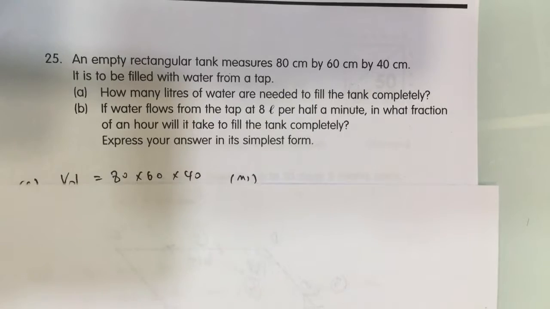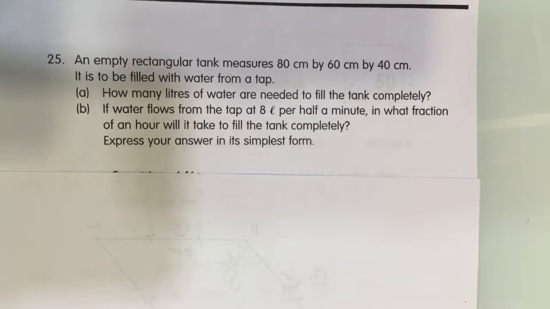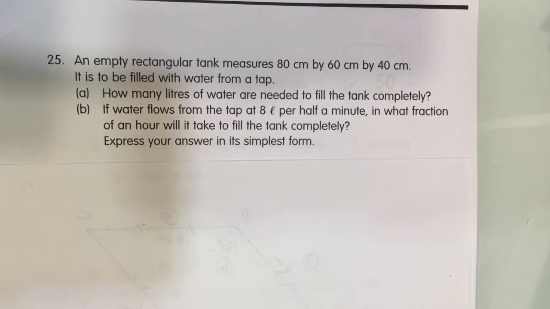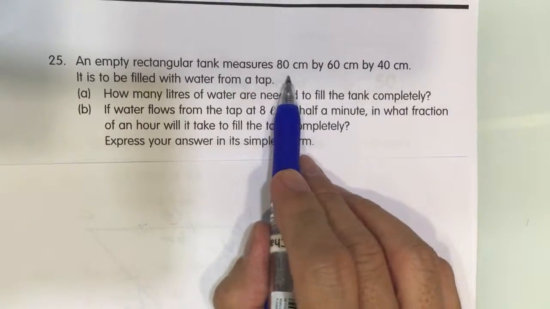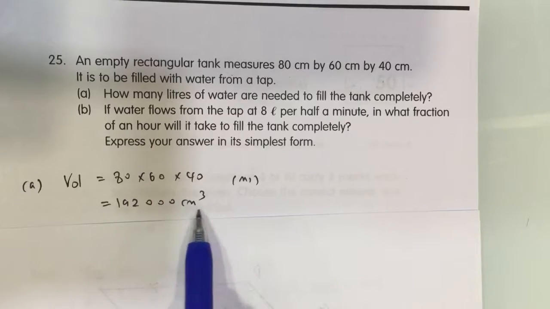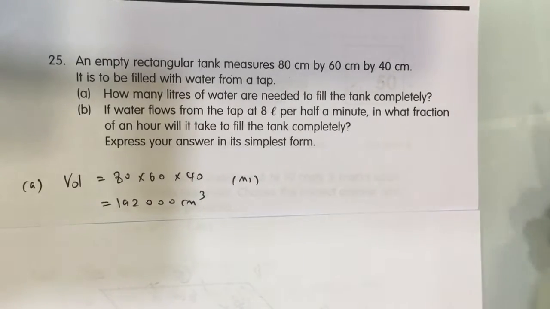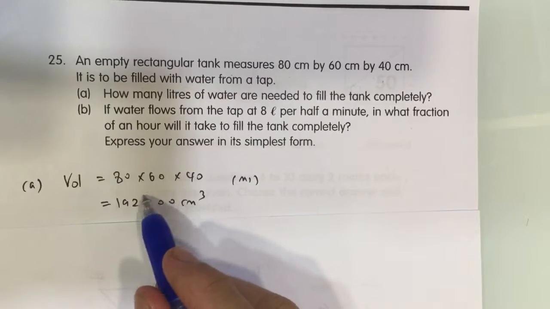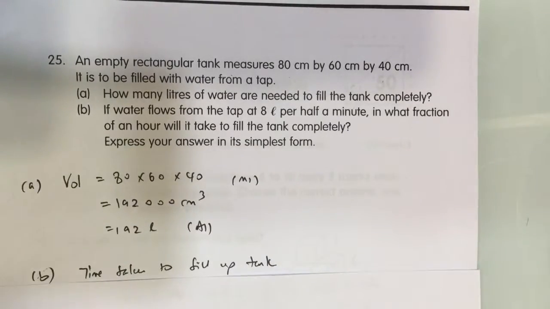Last question. An empty rectangular tank measure 80 by 60 by 40. It is to be filled with water from a tank. How many liters of water are needed to fill the tank? So I ask you to find volume of tank. So it's 80 times 60 times 40. And 192000 cm3. Convert to liter, I will divide by 1000. So I have 192 liter.